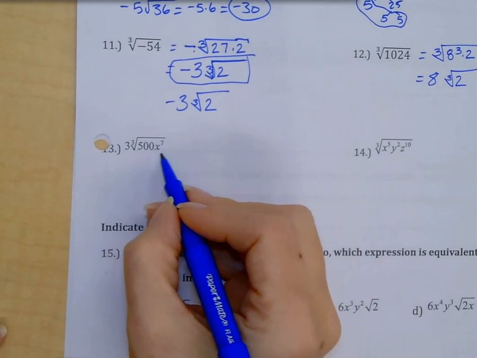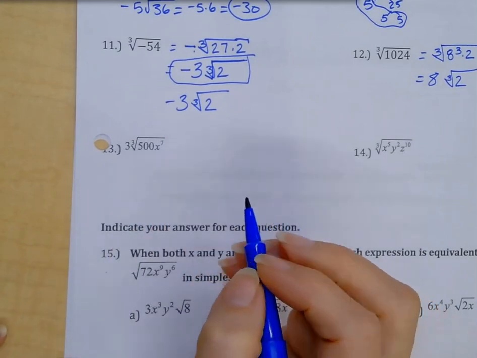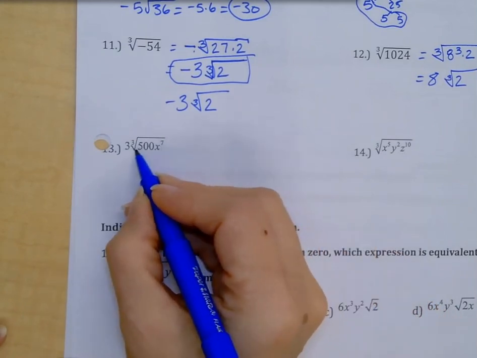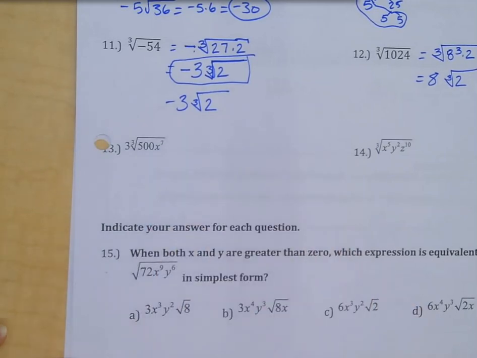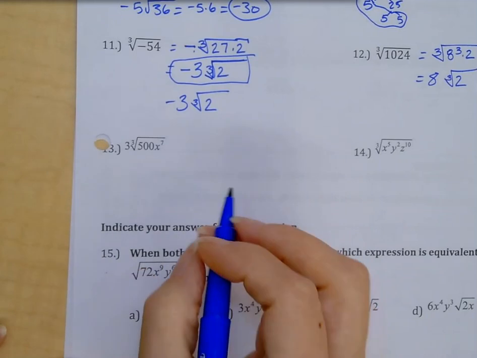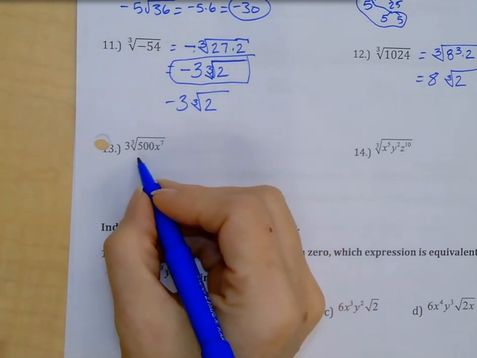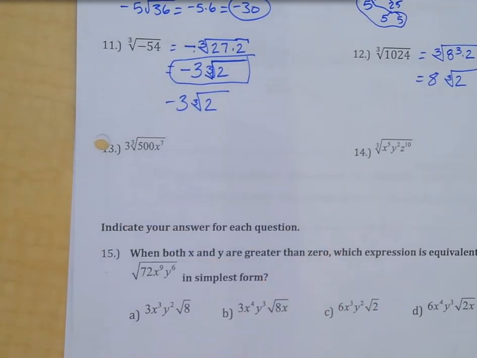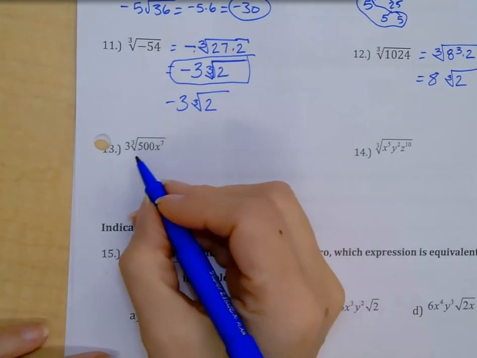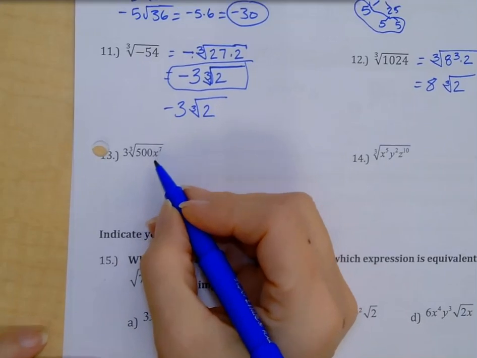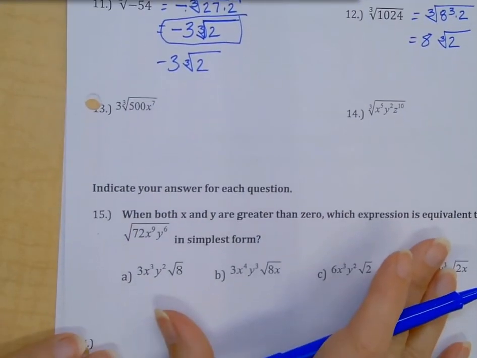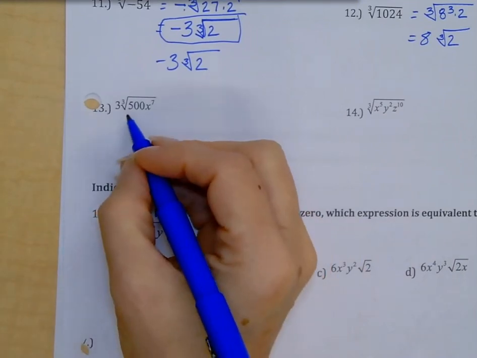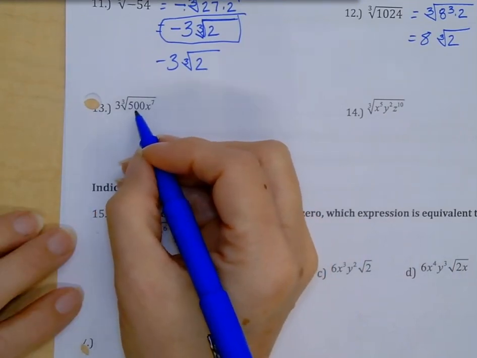3 times the cube root of 500 x to the 7. If I'm looking for the cube roots of variables, I need exponents that are multiples of 3. Also, 500, I've got to think about what factors of 500 work for me. So I'm going to go out on a limb. I know 125 is a perfect cube. Remember, we just talked about that. I like numbers that end in 5 and numbers that end in 0. So 125 times 4 is 500.